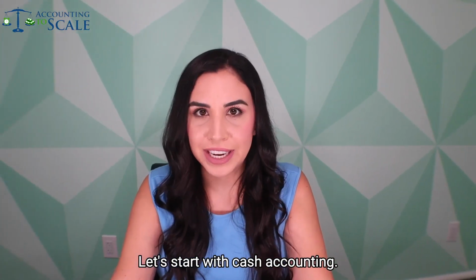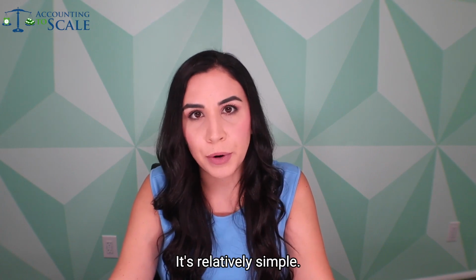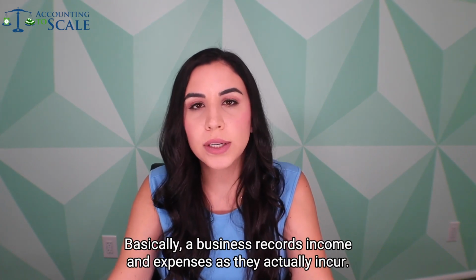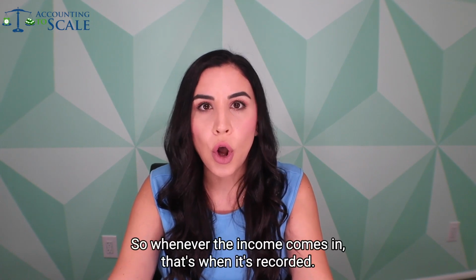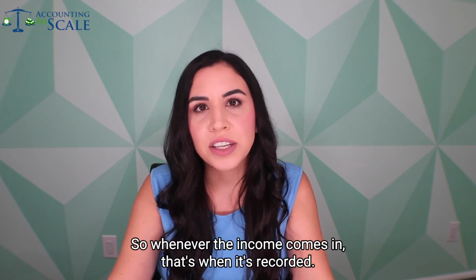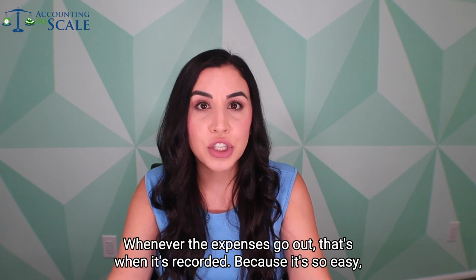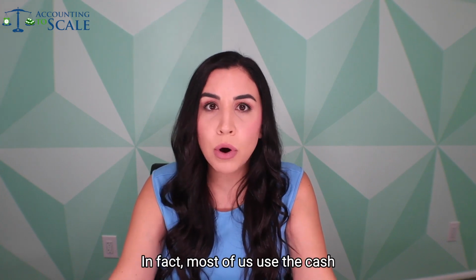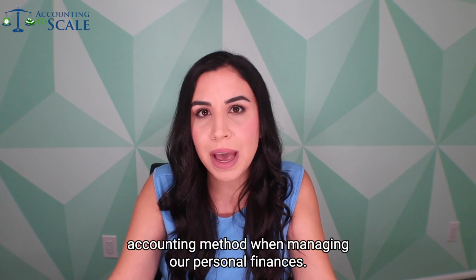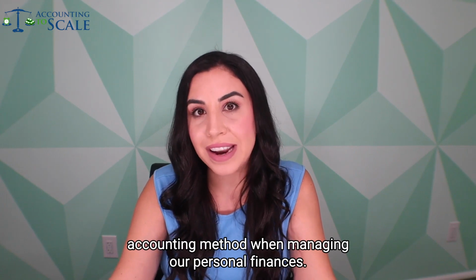Let's start with cash accounting. It's relatively simple. Basically, a business records income and expenses as they actually occur. So, whenever the income comes in, that's when it's recorded. Whenever the expenses go out, that's when it's recorded. Because it's so easy, it's so widely used. In fact, most of us use the cash accounting method when managing our personal finances.